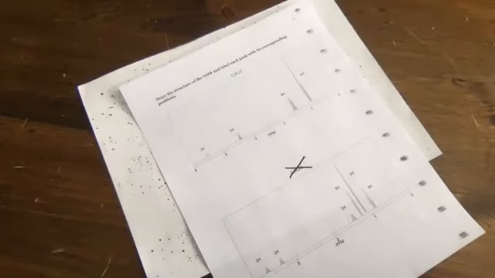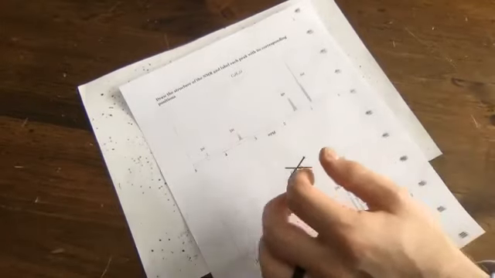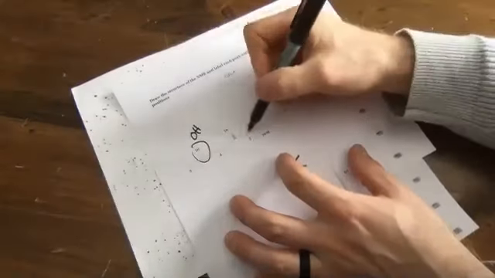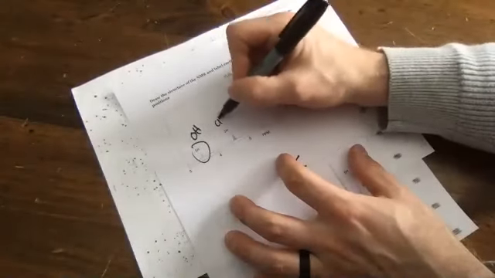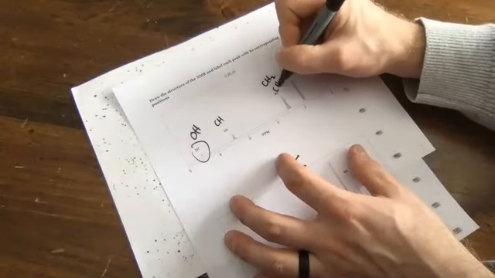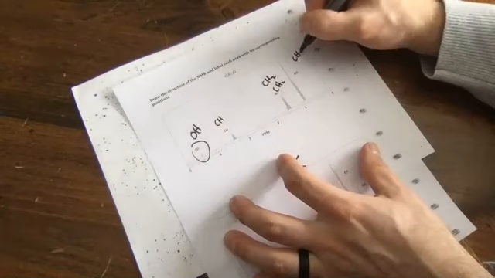Okay, so again, we're dealing with an alcohol here. We've got an OH. This time we do have a peak between 3 and 4. It's a CH. We've got 2 symmetrical CH2s, 2 symmetrical CH3s.